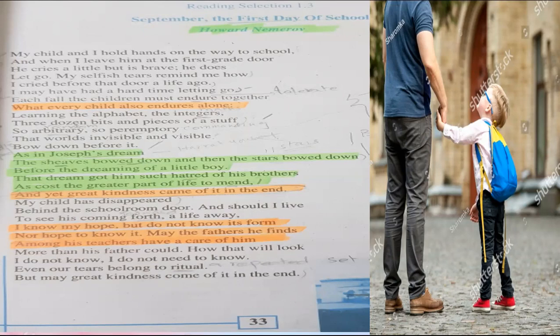"And my selfish tears remind me how I cried before that door in a life ago." Now it was a time when it took him back, years back, and he started looking back, like, when I was a child, how did it happen to me? How I was taking it seriously, how my parents dropped me, and how I was feeling at that time, because I was also living in a family unit, and I had never thought that I'd be going to school. But my parents dropped me too, and at that moment he started recollecting his own past memories, and those memories made him sentimental once again.